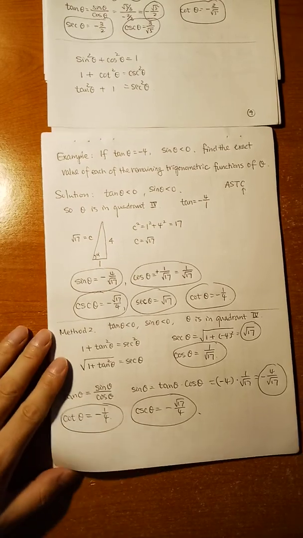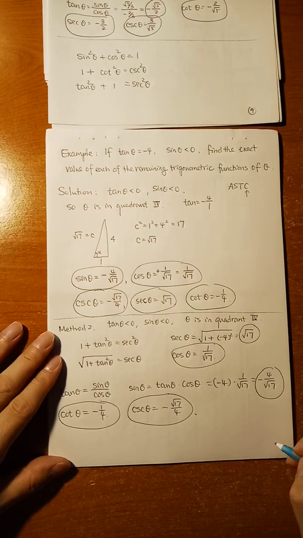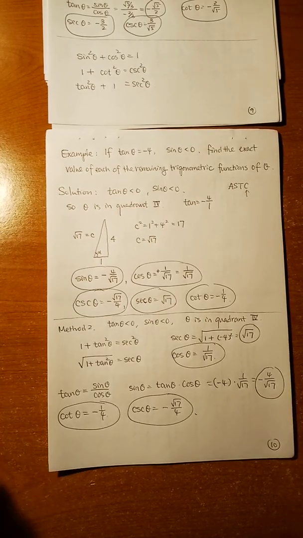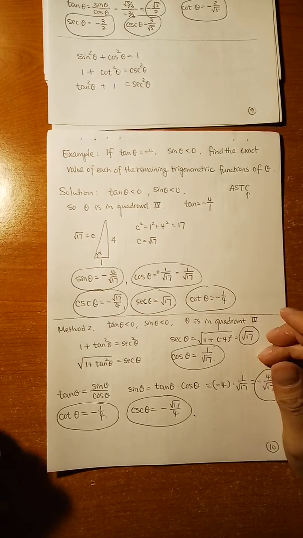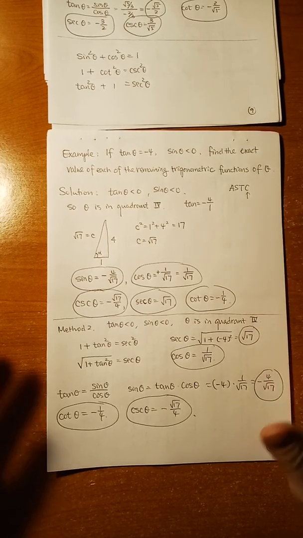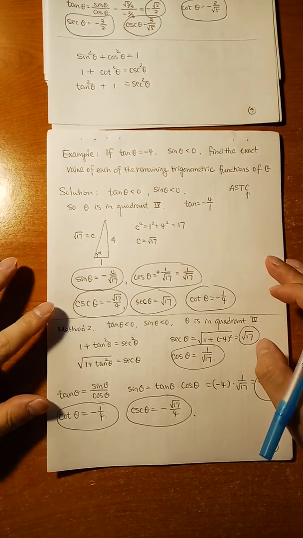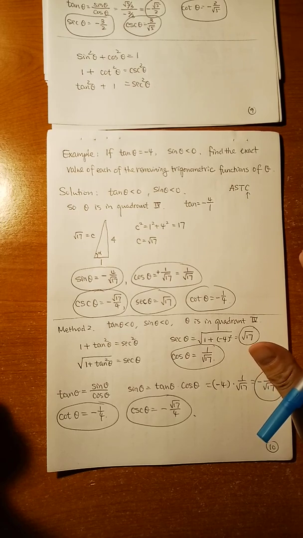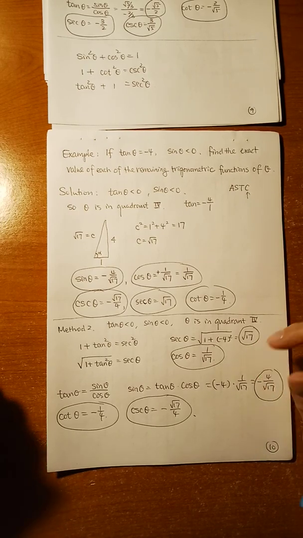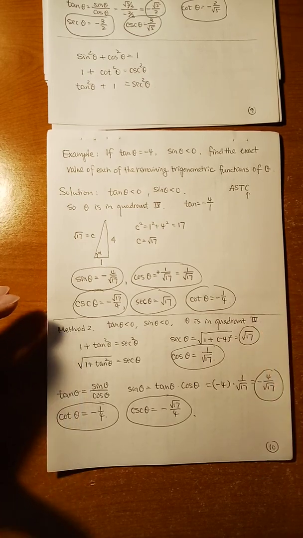So either way, there's no difference in the computations. You will get identical answers, either by the first method, the reference angle, or by the algebra. When you do exercises, I recommend you try both methods in order to handle both of them. But in the exam, you can choose either of them. You don't have to present both methods for one problem in the exam.